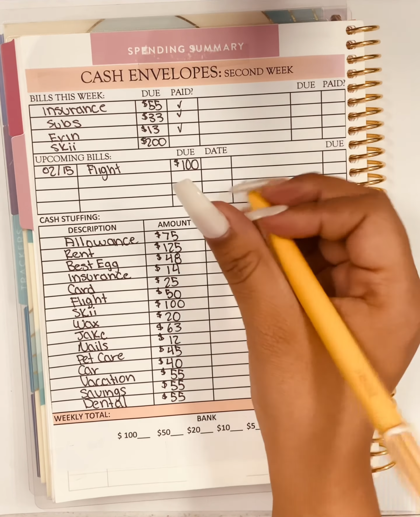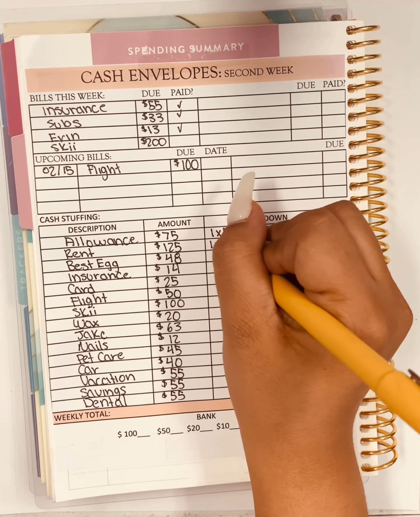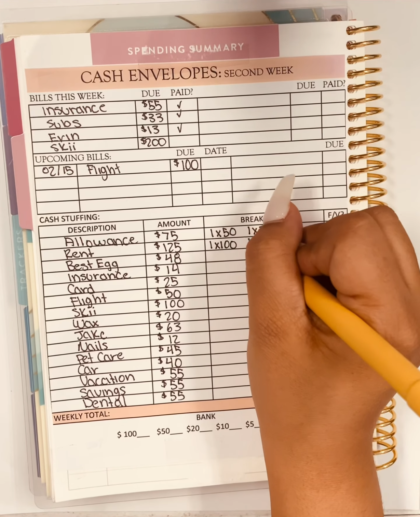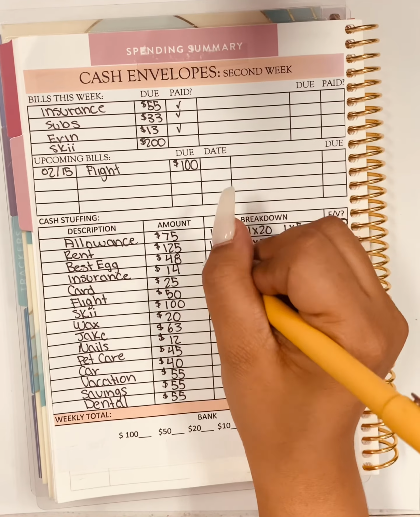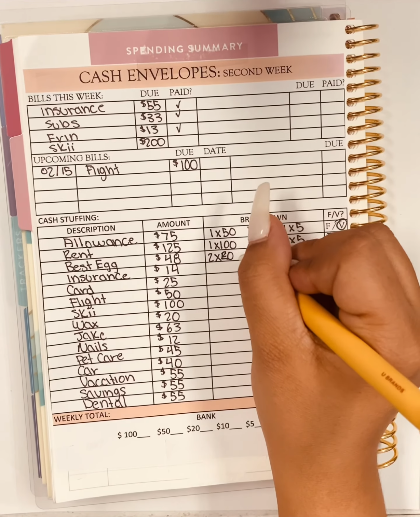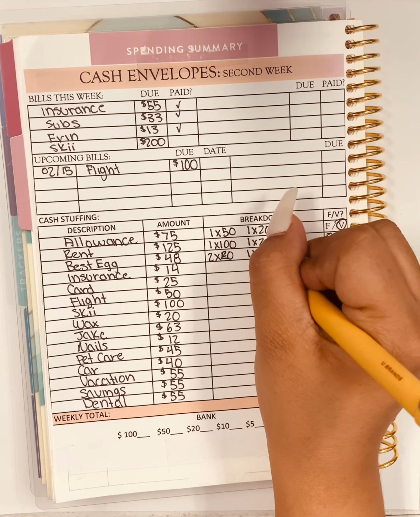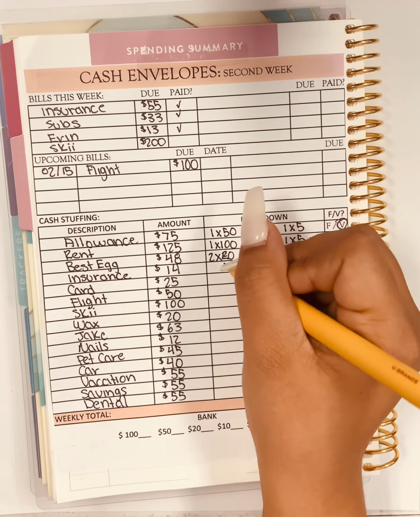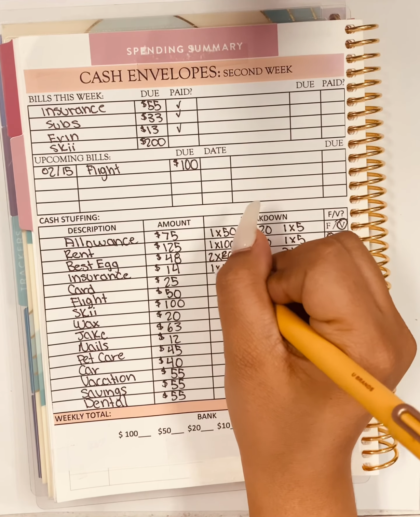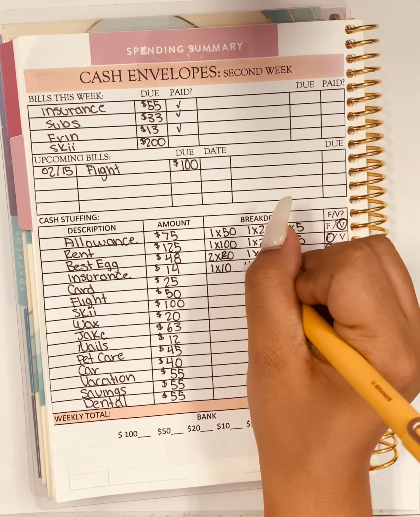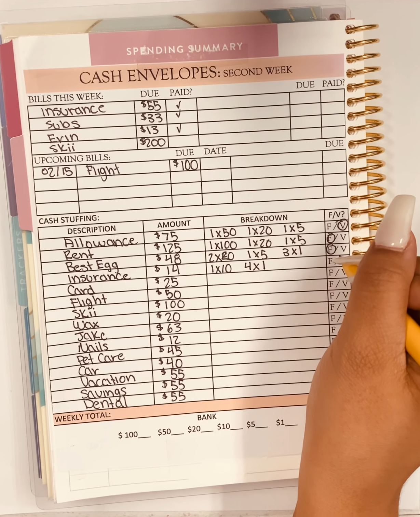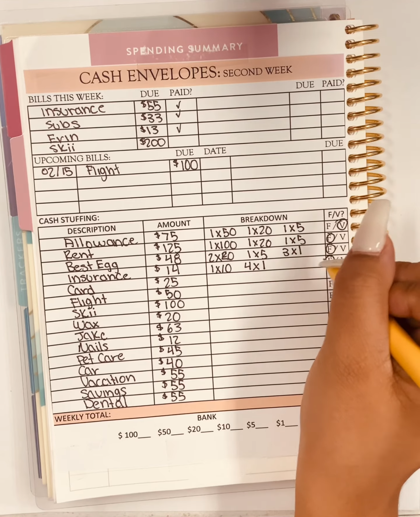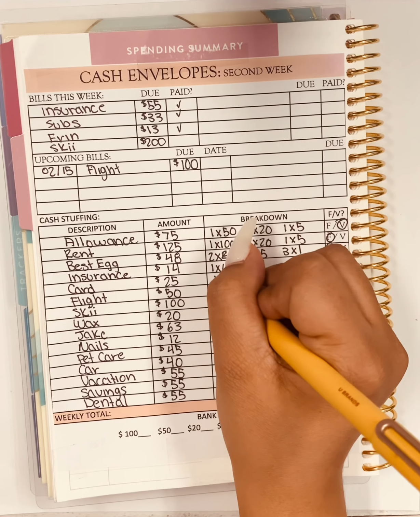So I'm just writing the description. So my allowance, rent, best egg, and then the amount of what I'm stuffing that week, and then a breakdown. So I really do love my breakdowns. So that's where I put how many bills I need of what increment. So for like my allowance, I need 150, 120, and 15. And then right next to it, what I'm circling is if it's a fixed or a variable income.